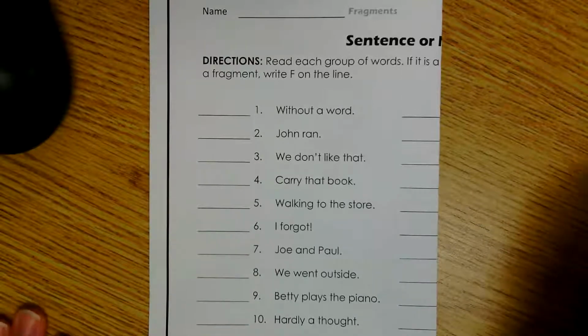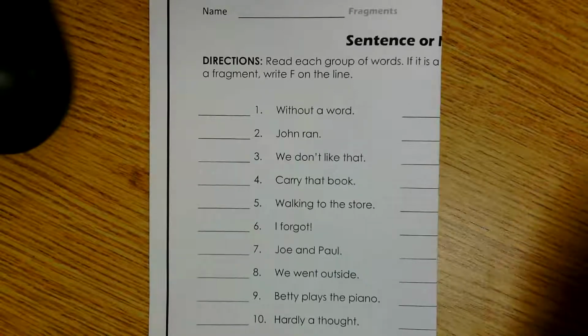So the first review skill that we're going to look at today is the difference between a complete sentence and what we call a sentence fragment. A sentence fragment essentially means it is just a piece of a sentence, but it's missing something else to make it a complete sentence. A complete sentence has to have a subject and it has to have a predicate. If it's a fragment, you may just have a subject, but no predicate. Or it could be the opposite of that. You may just have a predicate, but no subject.